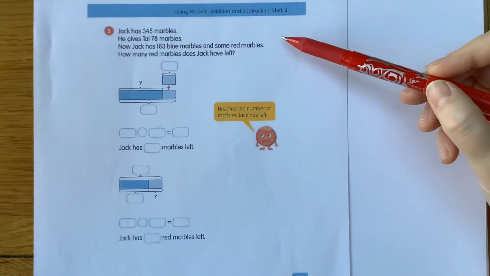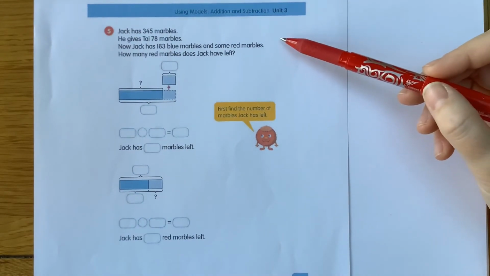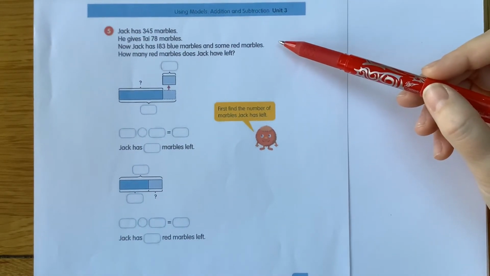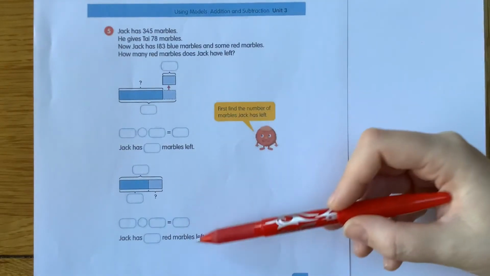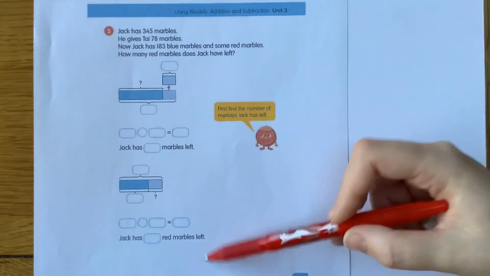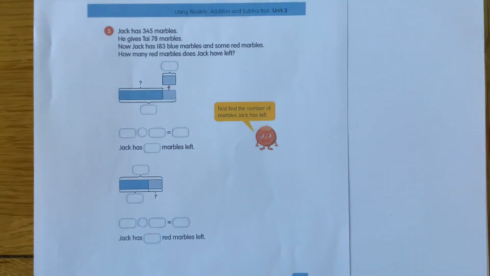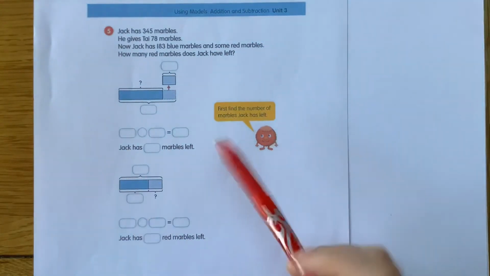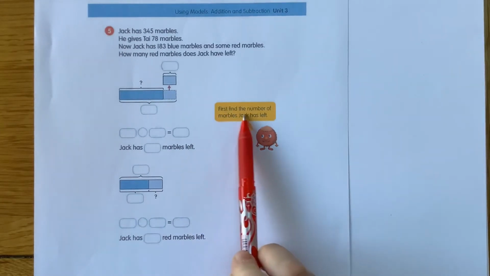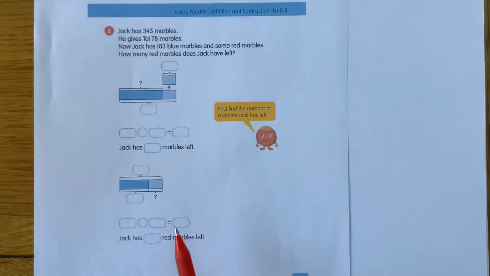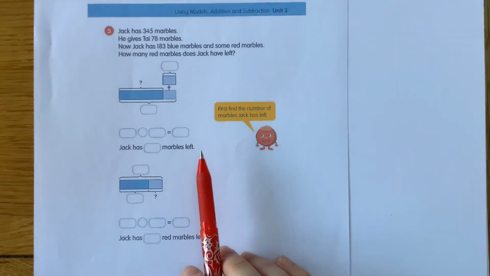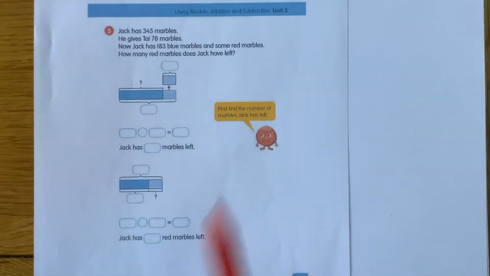This one, you will notice, is a bit different because it hasn't split the question into A and B. But it has split up the bar for us, so we can use the scaffolding here to help us. Right, let's have a look. So first of all, it's going to suggest that we first find the number of marbles Jack has left. Then we'll worry about how many were red. Okay, so let's work out how many marbles first.